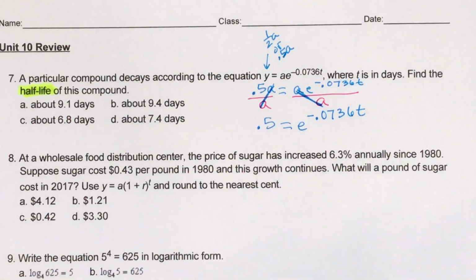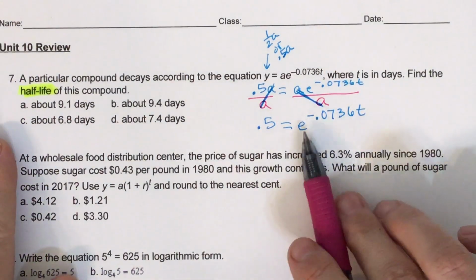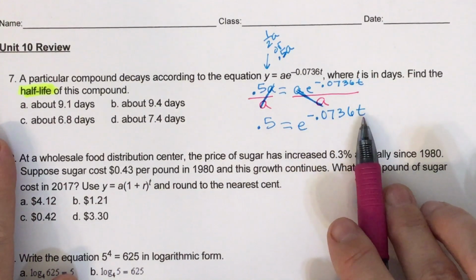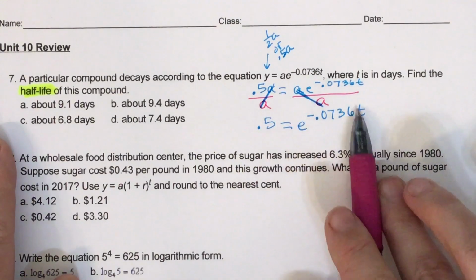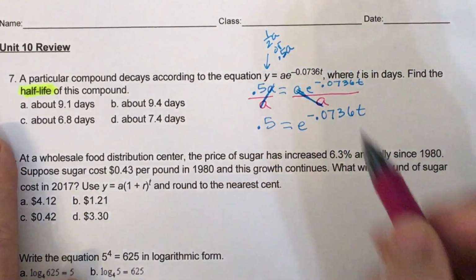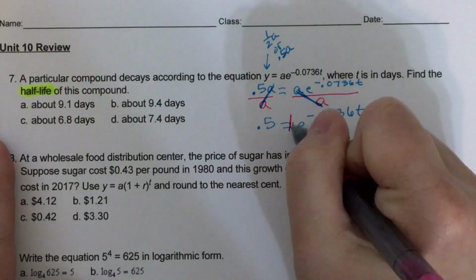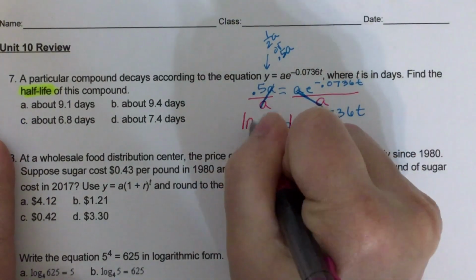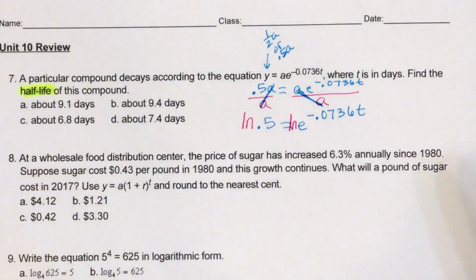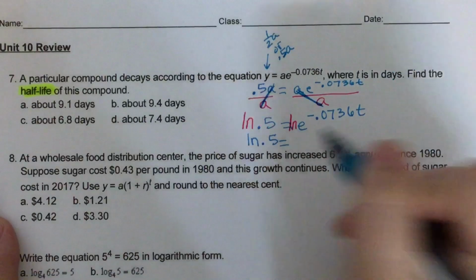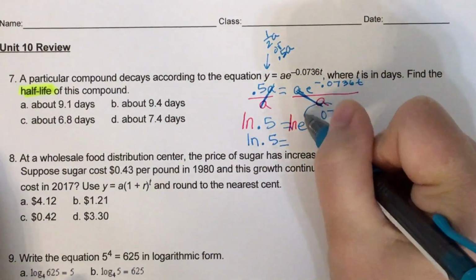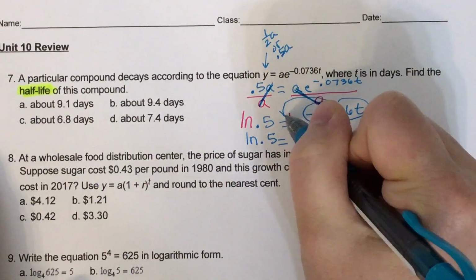Okay, so we've already done this once today with the E as the base. So remember, whenever your exponent is a variable, you need to take the log of both sides to hop it down. So since my base is an E, I'm taking the natural log of both sides. So the left-hand side will just stay natural log of 0.5. And on the right-hand side, this exponent gets to drop down in front now.